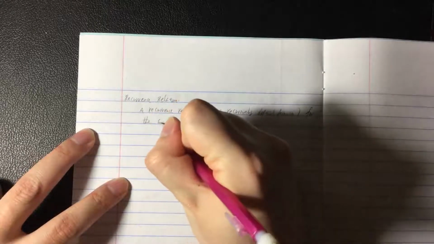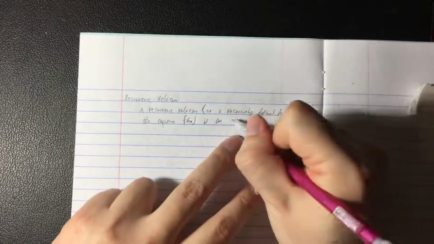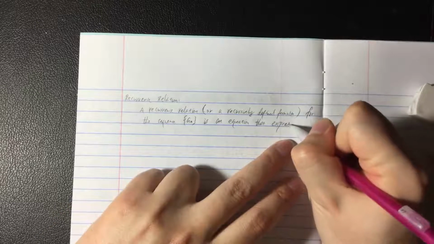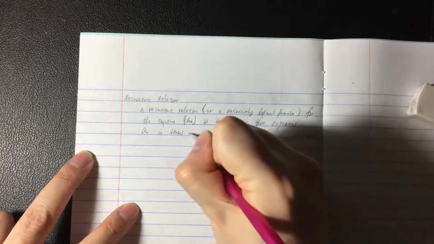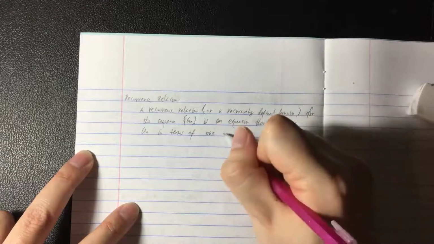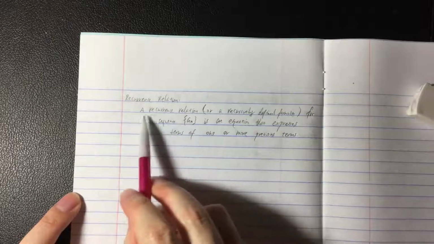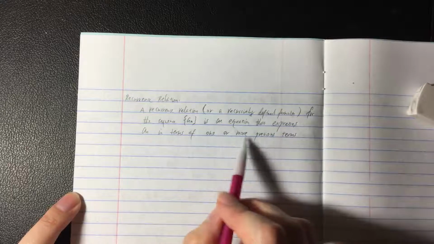For the sequence a sub n, a recursive relation, or a recurrent relation, or a recursive defined formula, is an equation that expresses a sub n in terms of one or more previous terms.